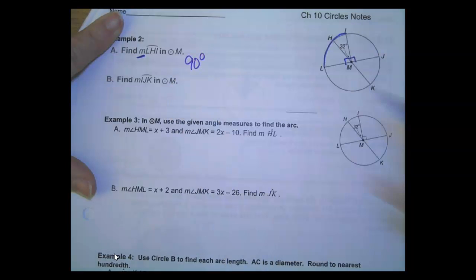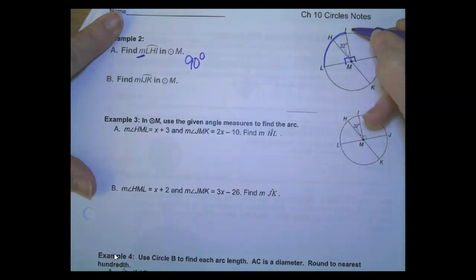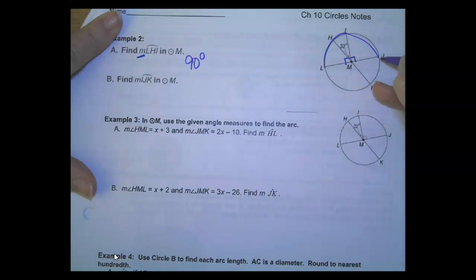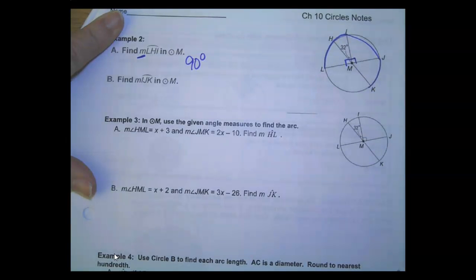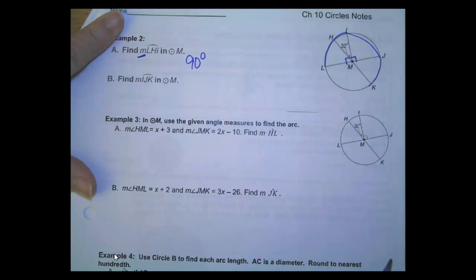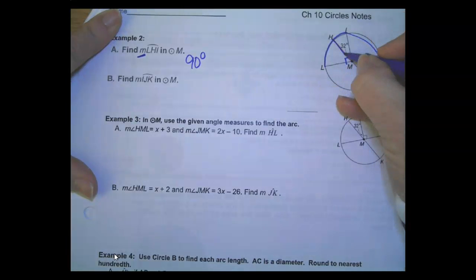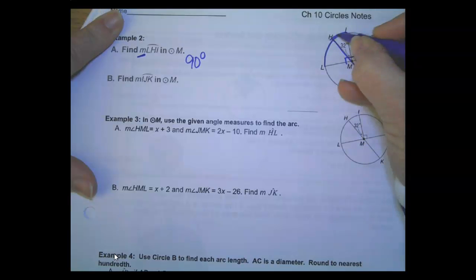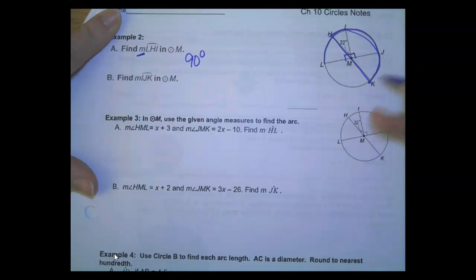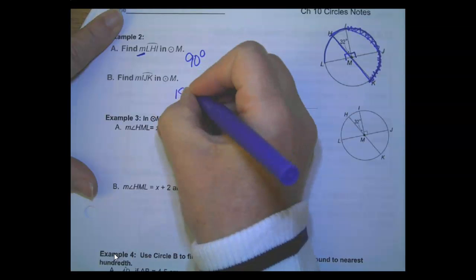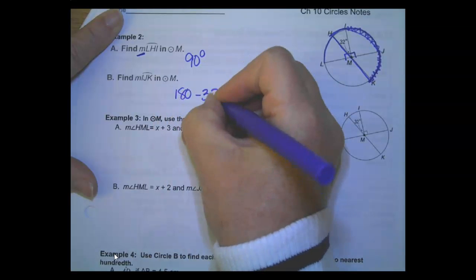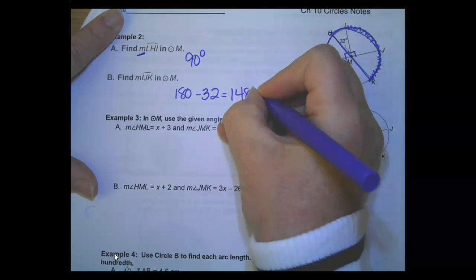That's easy. Find IJK. So we have 180 because I've got a semicircle here, right? And I just need to find this part. So I really could take my 180 and subtract that 32 to get 148 degrees.